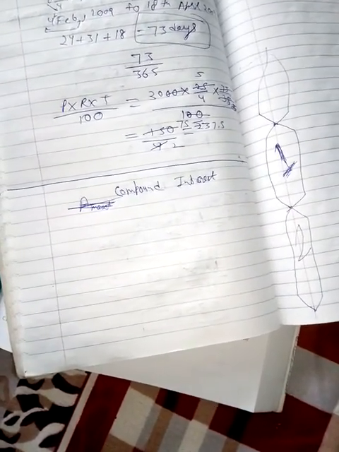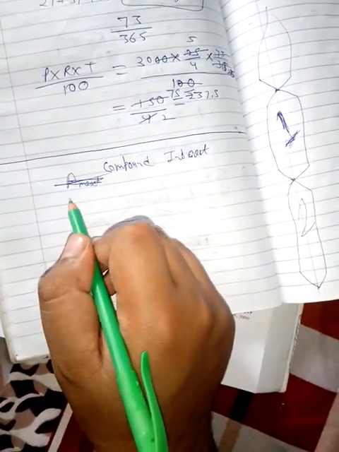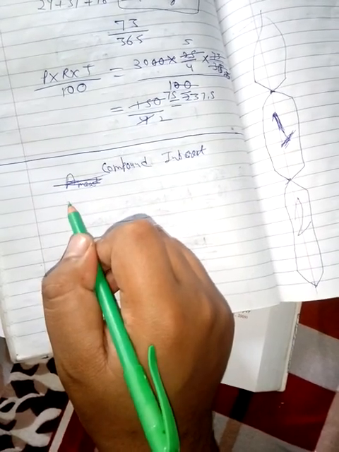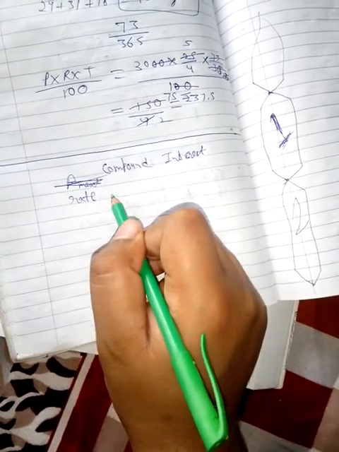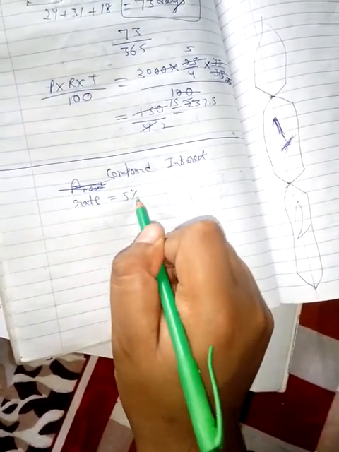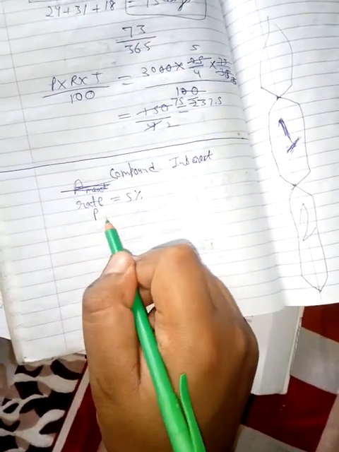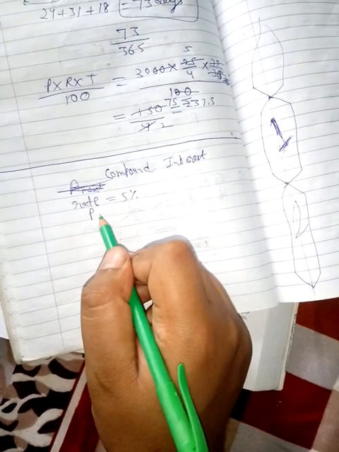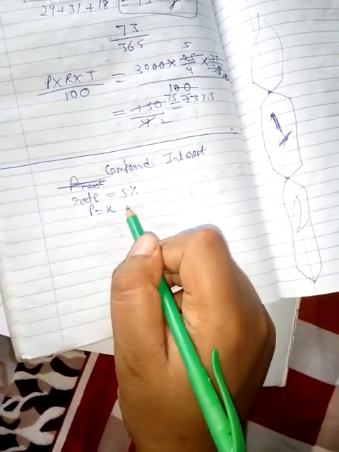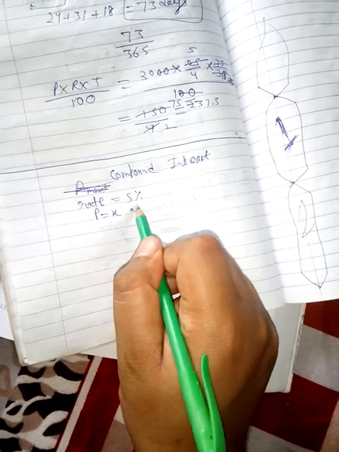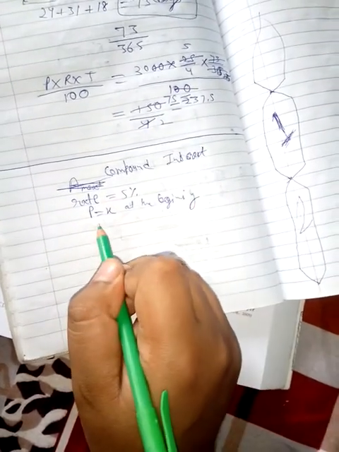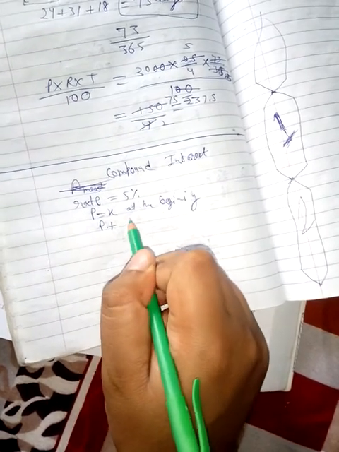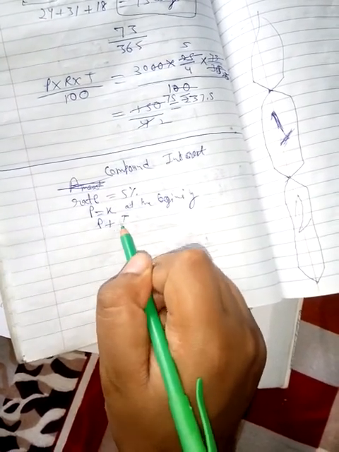Interest is said to be compounded if the amount gained after, let's say, rate is 5% and say principal is x at the beginning, and after the 1 year the amount is principal plus interest.